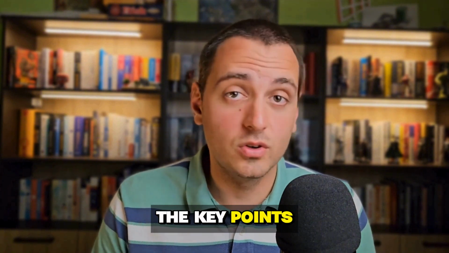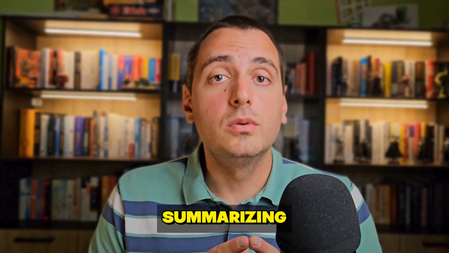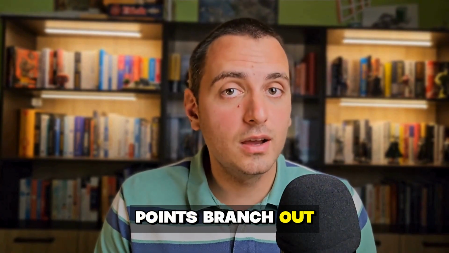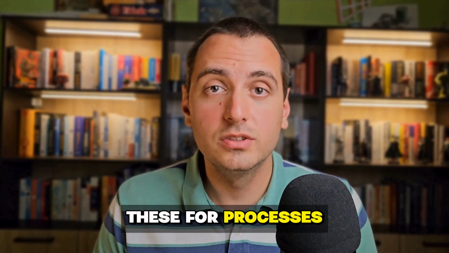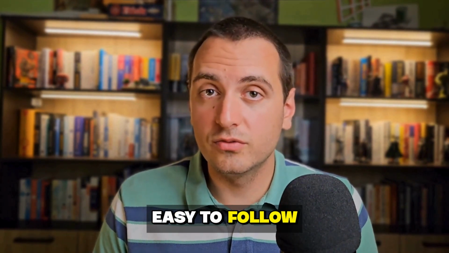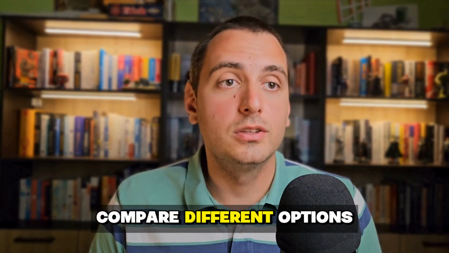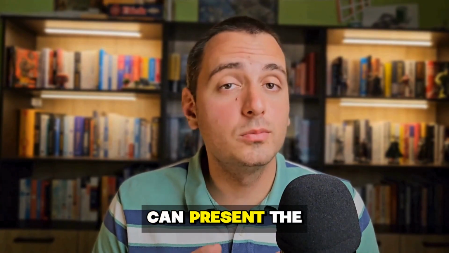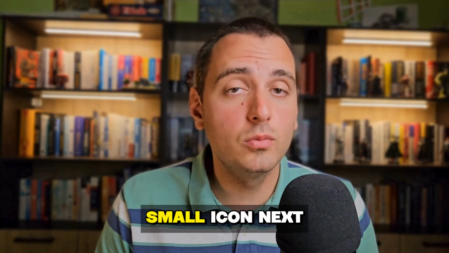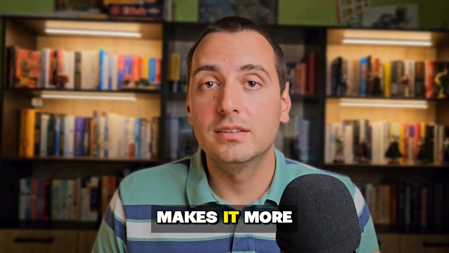Once you have the key points, use these techniques to condense them. Mind maps, these are great for summarizing. The central topic is in the middle and key points branch out. Flowcharts, use these for processes or a sequence of events. They break down workflows into easy-to-follow visual steps. Comparison charts. If you need to compare different options, a simple chart can present the summary clearly. Bullet points with icons. Add a small icon next to a text bullet point. It adds a visual cue and makes it more memorable.